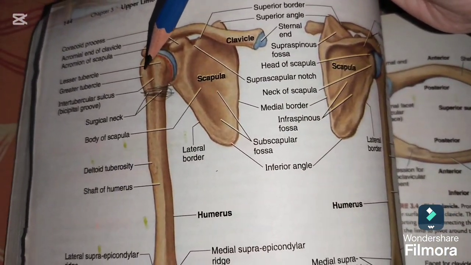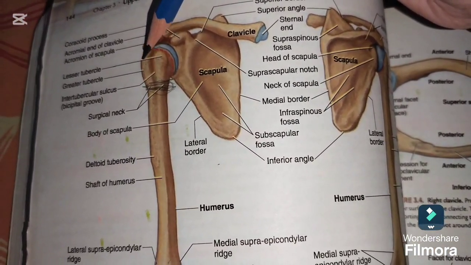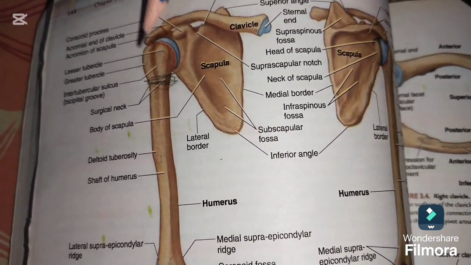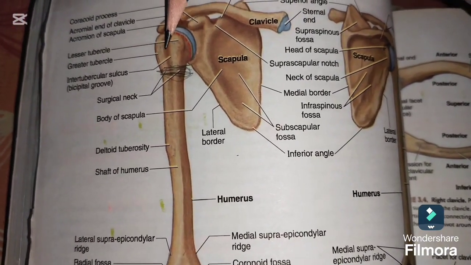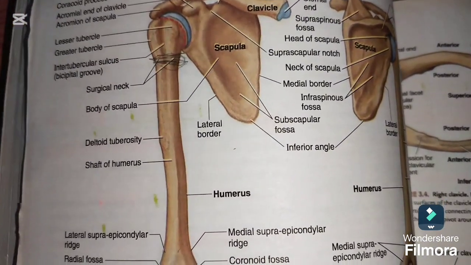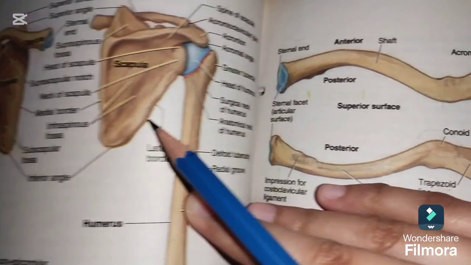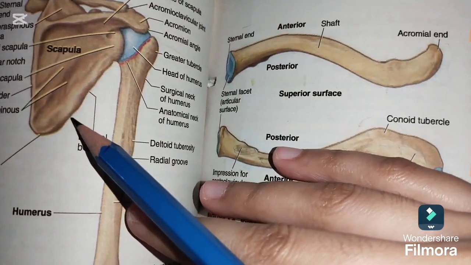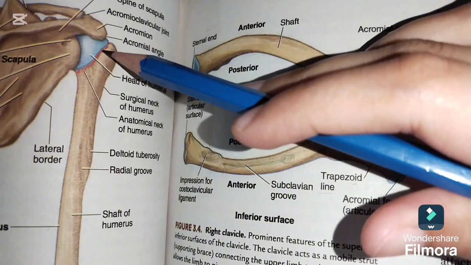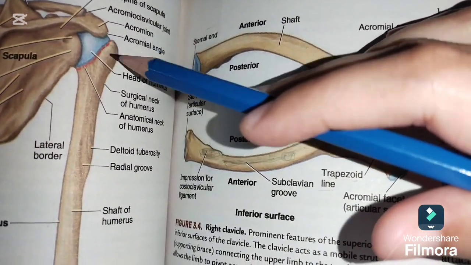So here you can see this is the greater tubercle, which is present laterally. Laterally means away from the center of the body, and it is also clearly visible from the posterior aspect. Let's see here. Since this is the posterior aspect of the humerus bone, the greater tubercle is clearly visible on the posterior aspect.